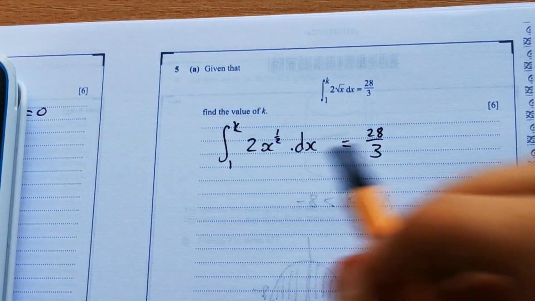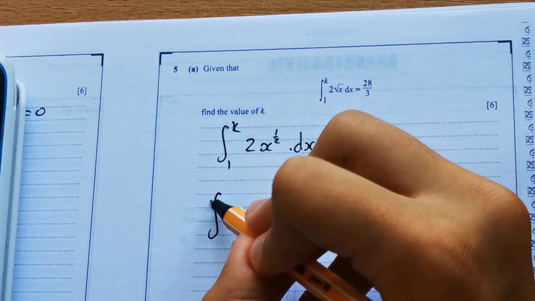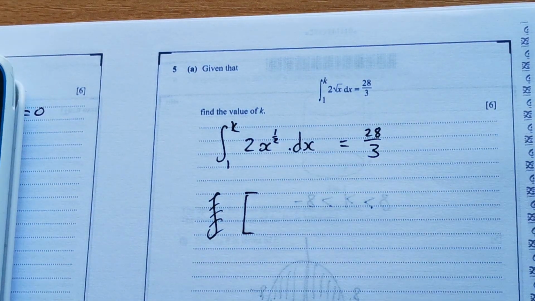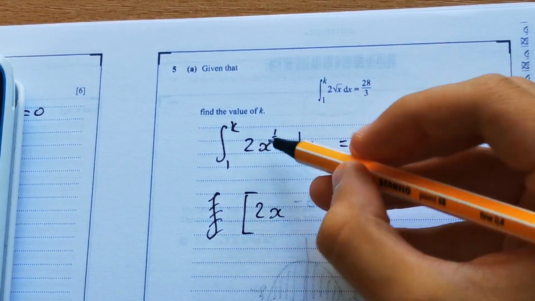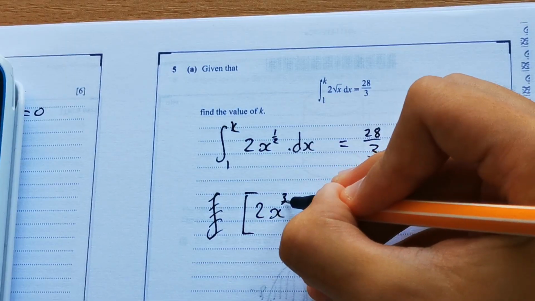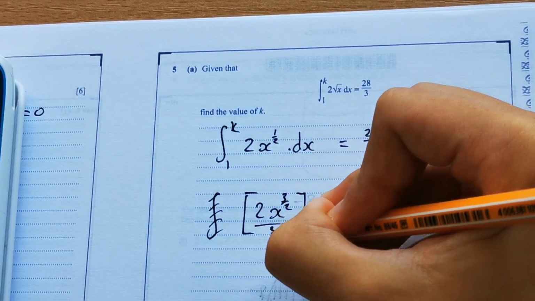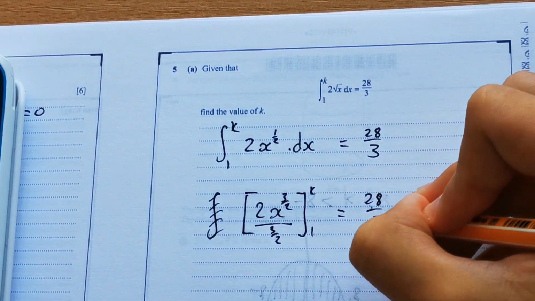So let's integrate. I meant to draw a square bracket. Okay. To integrate, add 1 to the power and divide by the new power. 2x, if you add 1 to this, it becomes 3 over 2, divided by 3 over 2, between k and 1 is equal to 28 over 3.